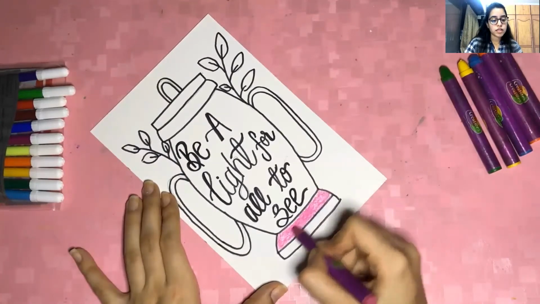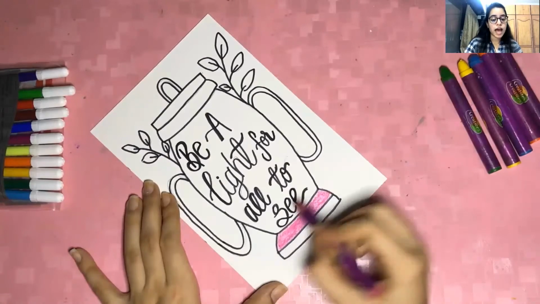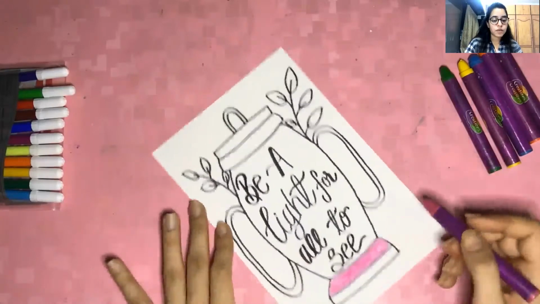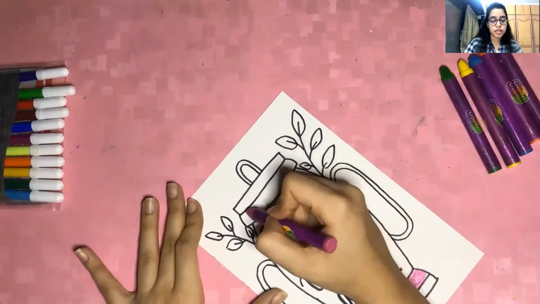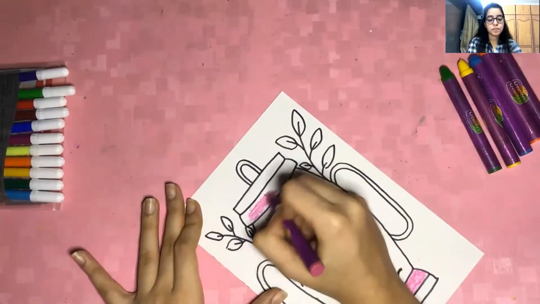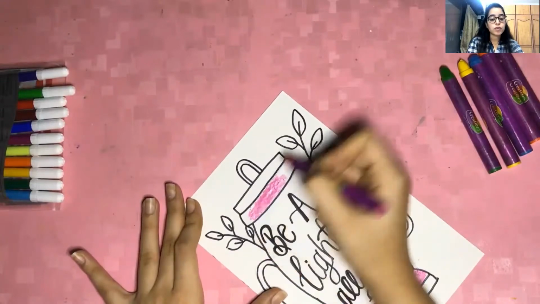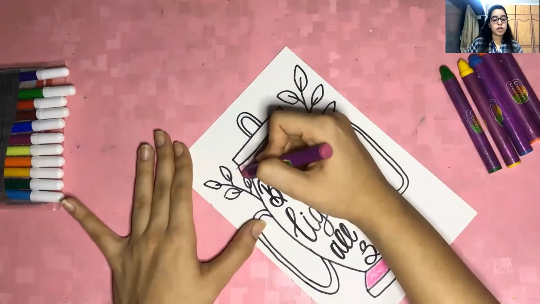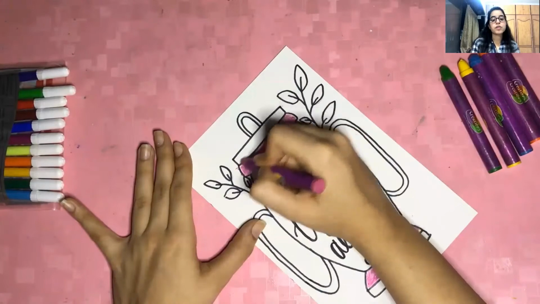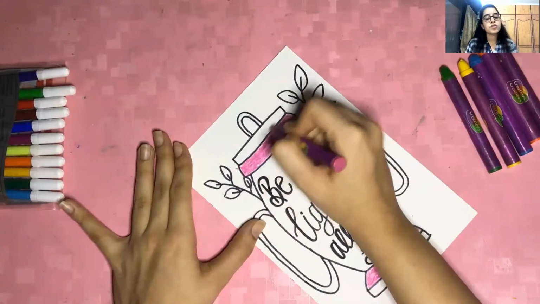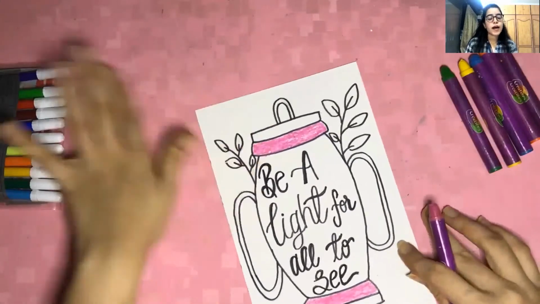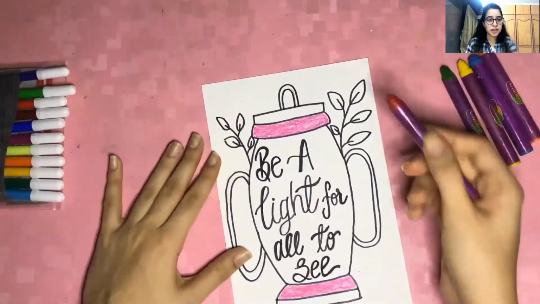Since I'm using these wax crayons, they have a tendency of leaving these tiny white gaps in between. So it's fine if you're also witnessing these white gaps. The same paint I'm also going to use on the top portion, the lid portion here. In case you're not having pink, you can use any choice of colors. You can use green, you can use orange, because as I said, you need not follow the exact procedure. I just want you all to enjoy the process as a whole.